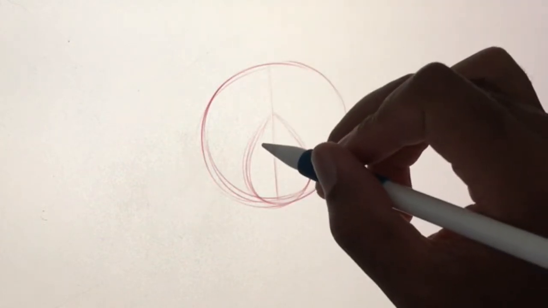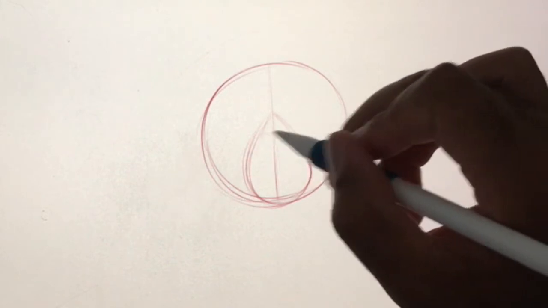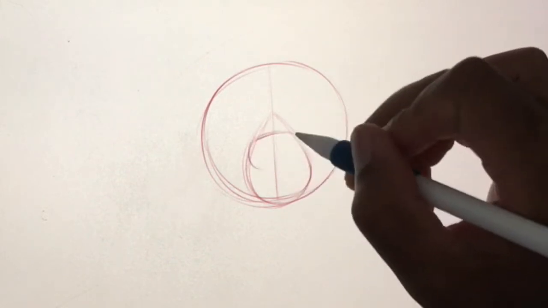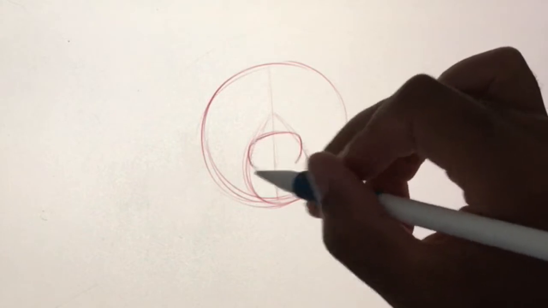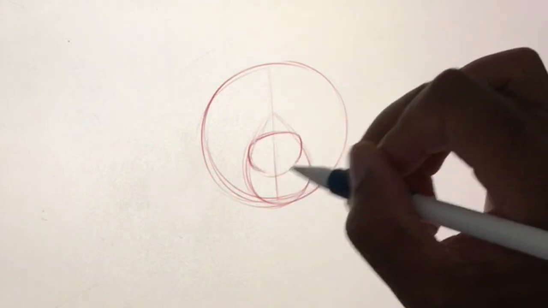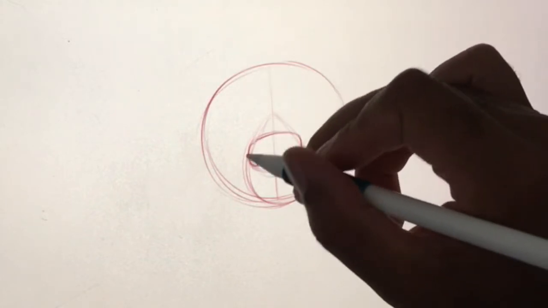And here you can do a big nose like a bear. Kind of have a big nose like this.